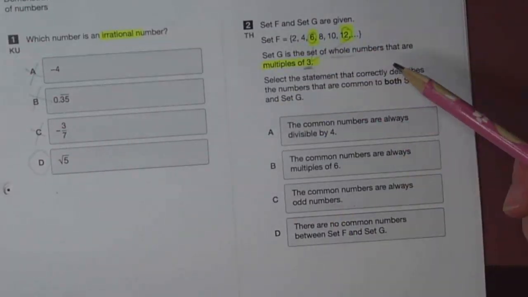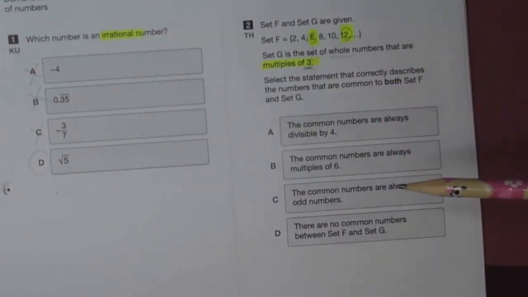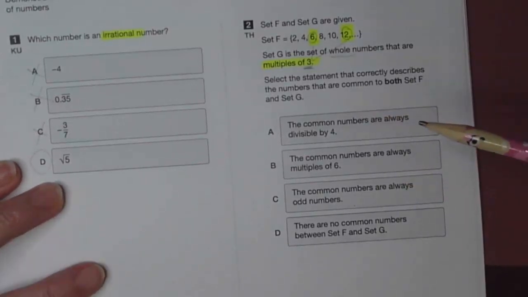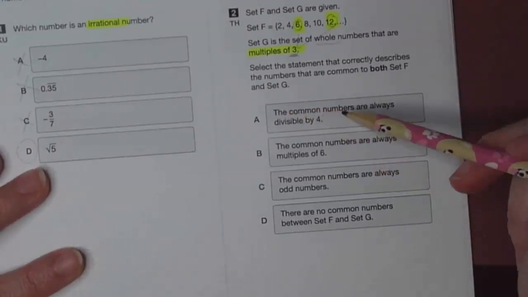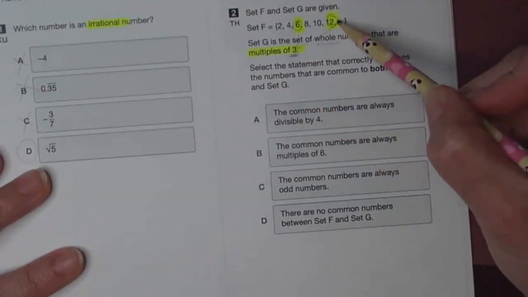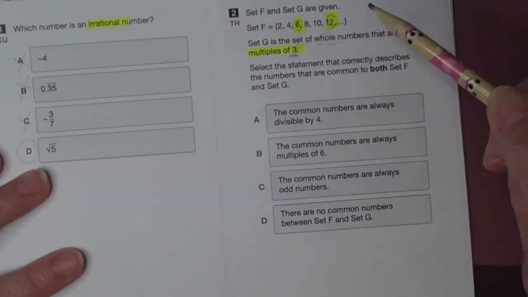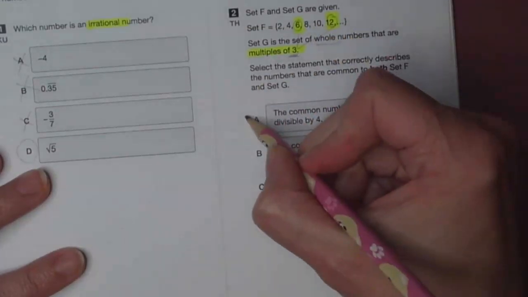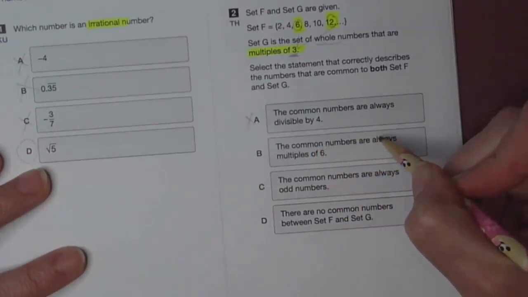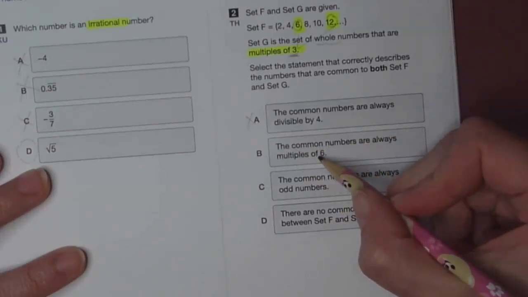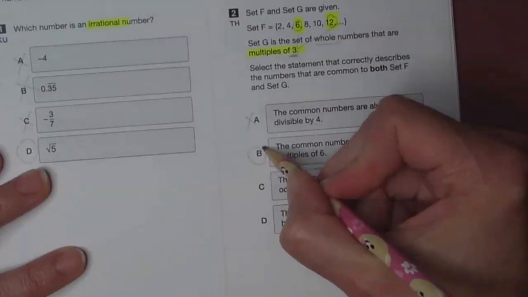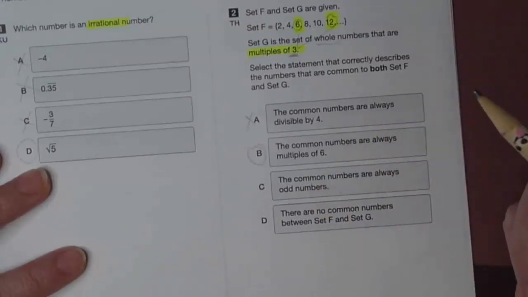So select the statement that correctly describes the numbers that are common to both set F and set G. Okay, let's check. The common numbers are always divisible by 4. Well, 12 is divisible by 4, but 6 is not divisible by 4. No, that's not going to work. The common numbers are always multiples of 6. Well, yeah, 6 times 1 is 6. 6 times 2 is 12. Okay, so yeah, that's one, but I'm going to read them all just to be sure, you know.